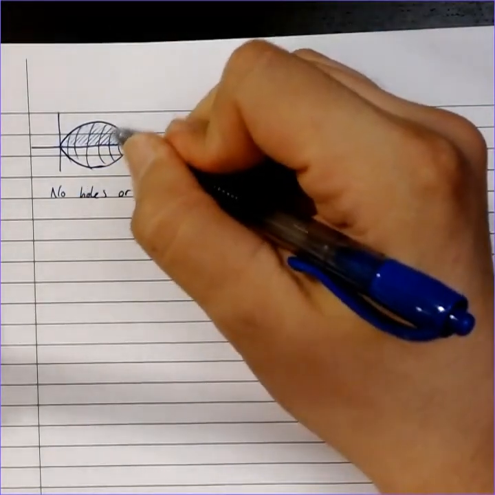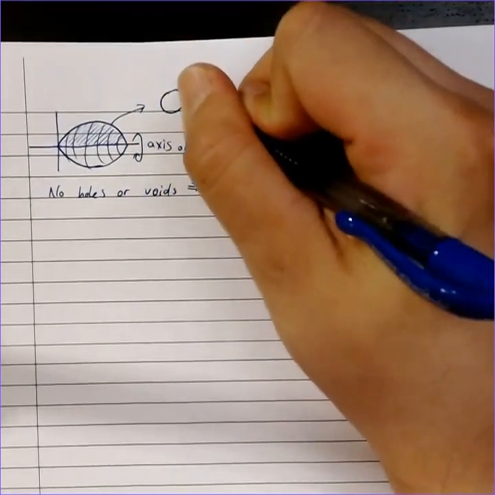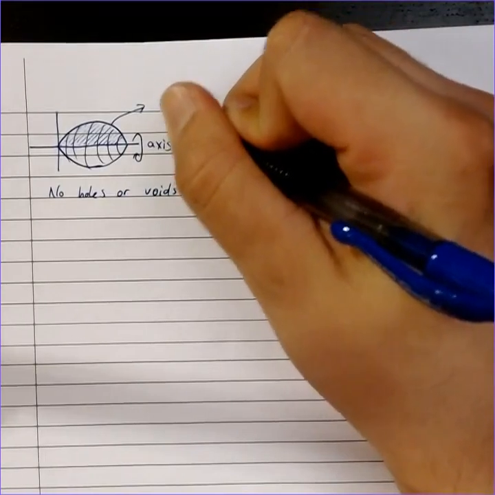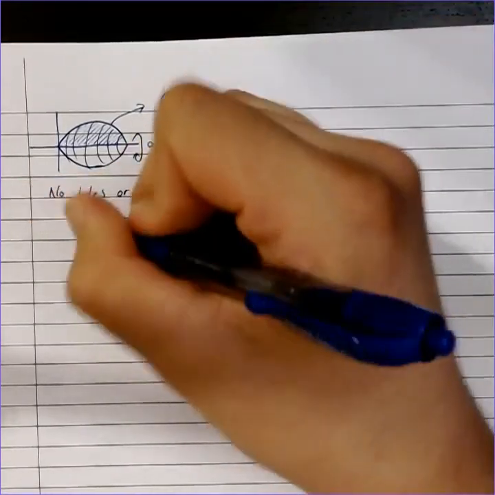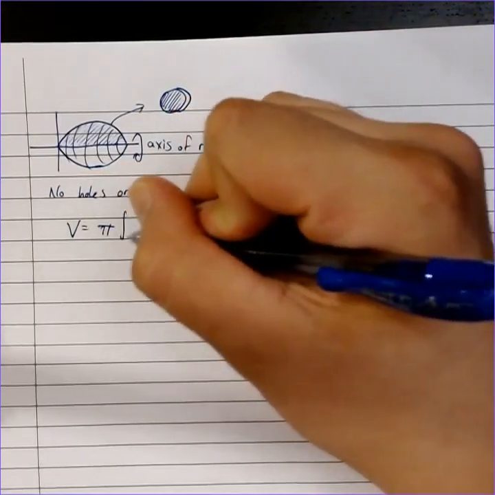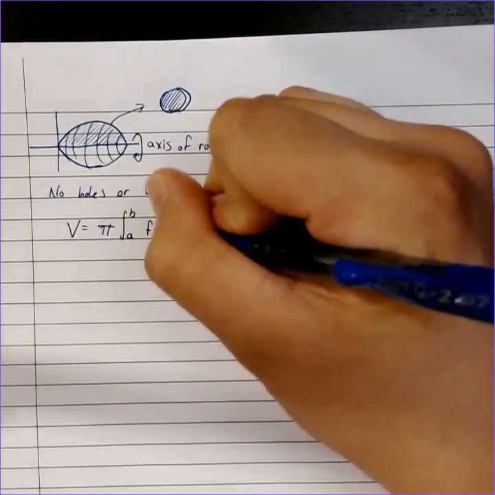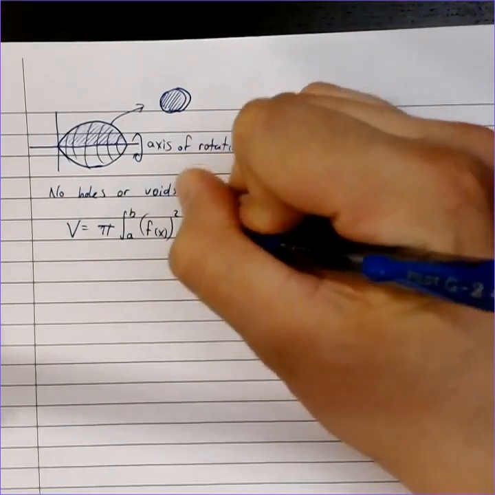Each of these little slices is given by a disk. Hence the name, the disk method. And the disk method tells us that the volume is equal to pi times the integral from a to b of f of x quantity squared dx.